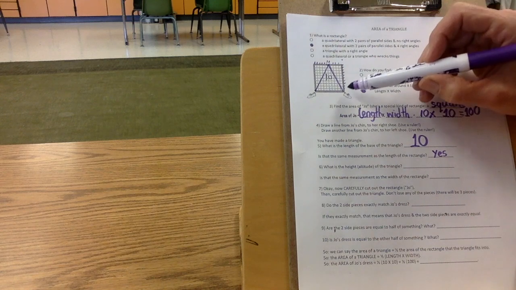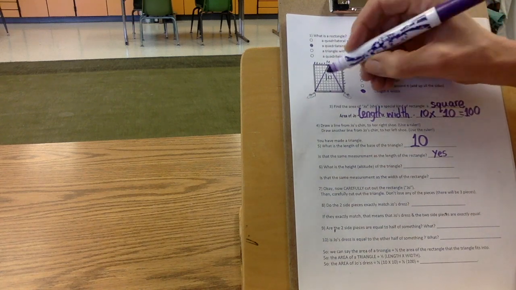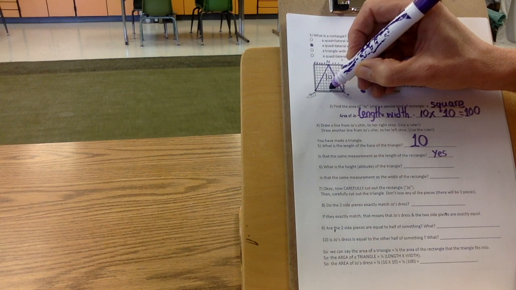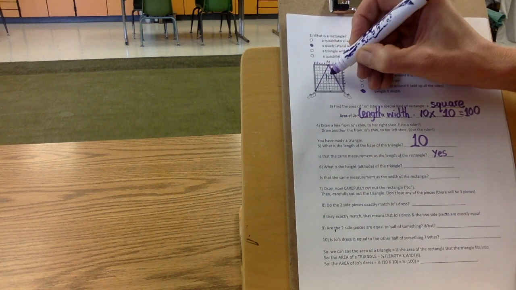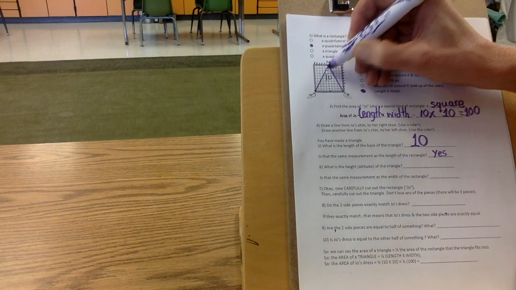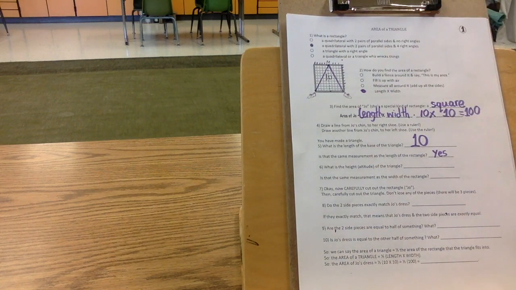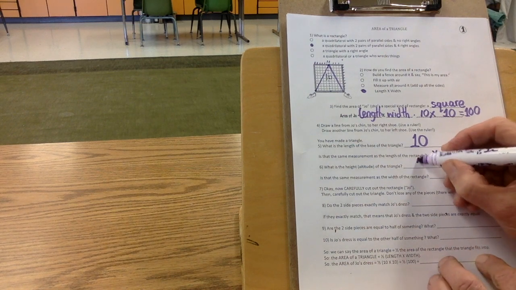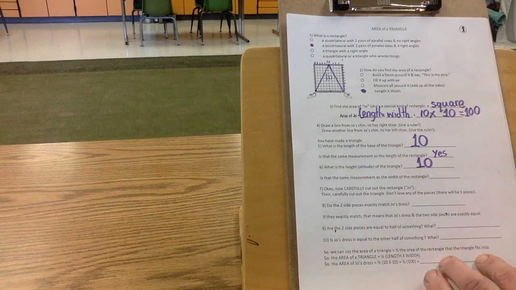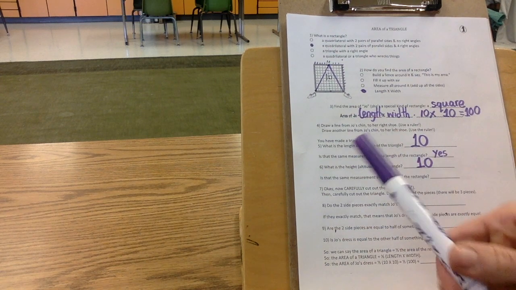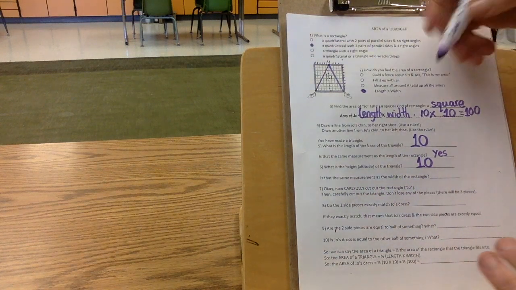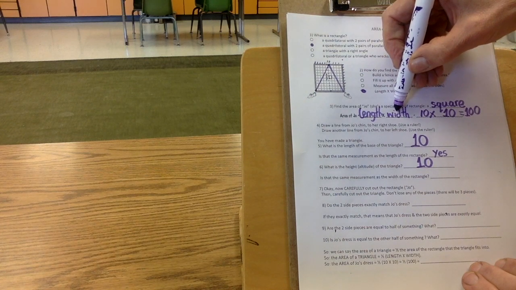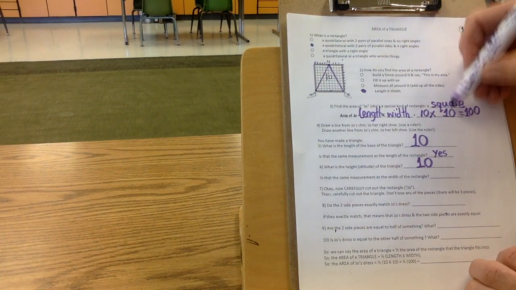So do you guys remember? We actually counted that, but let's do it again. We're going to start down here and count from 0. 0, 1, 2, 3, 4, 5, 6, 7, 8, 9, 10. You should be right at Joe's chin. So the height is 10. Is that the same measurement as the width of the rectangle? Well, yes, we measured the width, and it was 10. Width was 10.